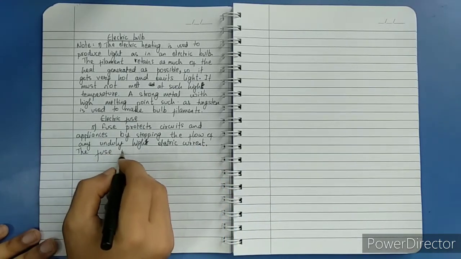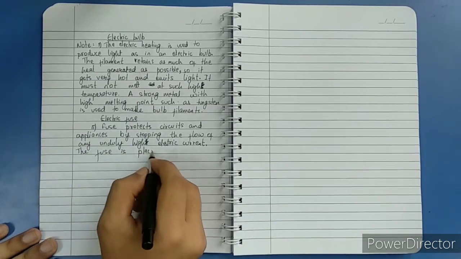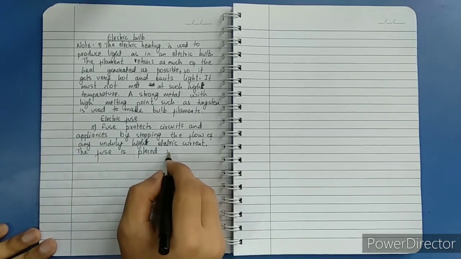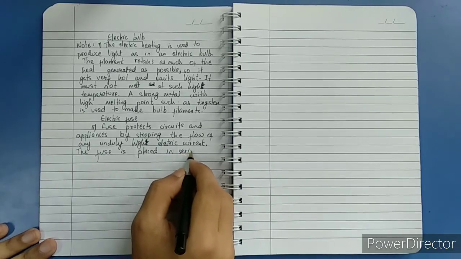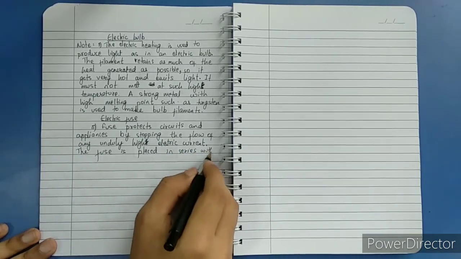The fuse is placed in series with the device.